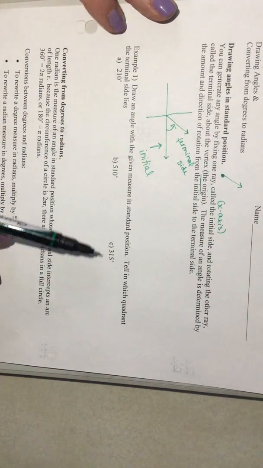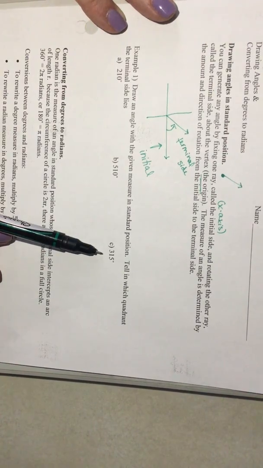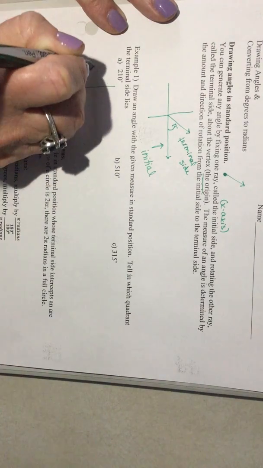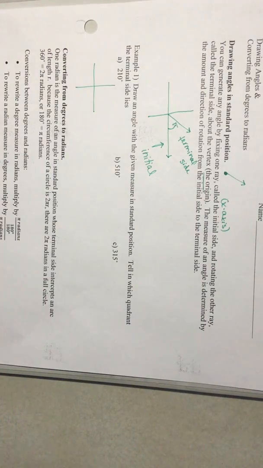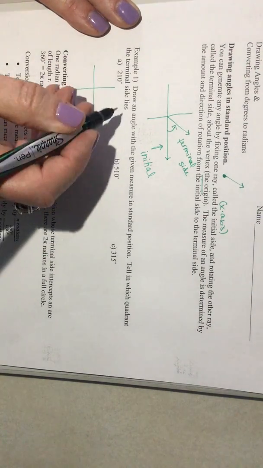So what we're going to do, given this information, you see 3 different angles that we have down below here. We have 210, 510, and 315. We're going to just do a rough sketch and tell what quadrant each one of those are in. So the first thing you're going to do is just draw me an x and y axis. Using your unit circle, if needed, locate 210 degrees, or approximately where 210 degrees would lie. And just tell me which quadrant, first, second, third, or fourth. Third quadrant. And so just give yourself a quick little sketch of about where 210 degrees would lie.